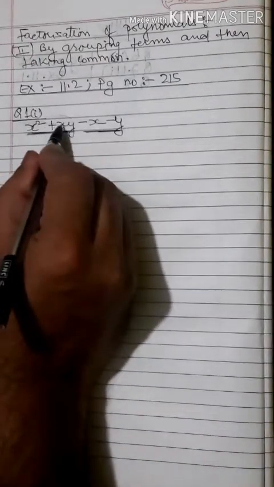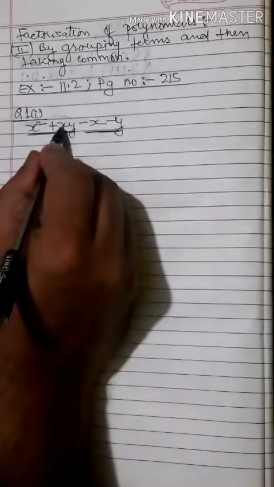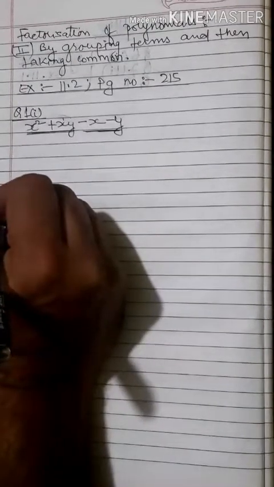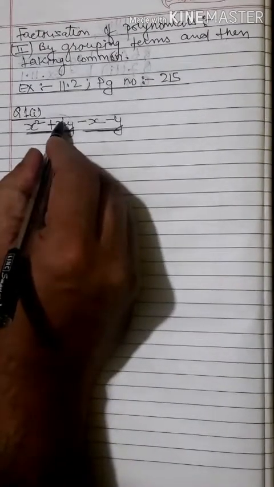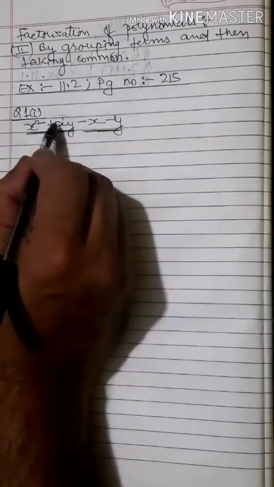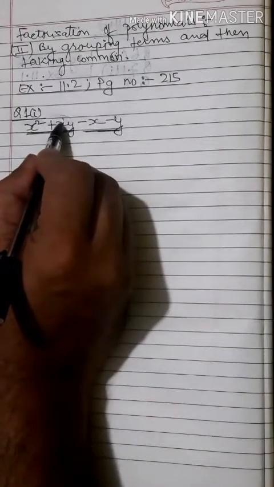Now after grouping of terms, what do we need to do? Then taking common. If you closely notice, what is the common factor between these terms? We have x square here, we have x and y. What is the power on x? The power on x is 1. As I told you, whenever you have powers involved, you check the power. Here the power is 2, here the power is 1. So which one is the least power? The least power is 1. So x to the power of 1 is common.